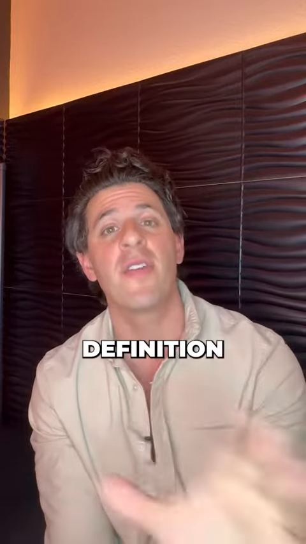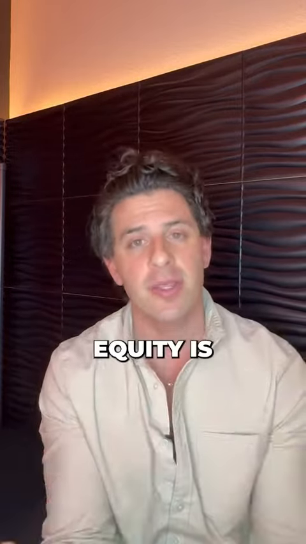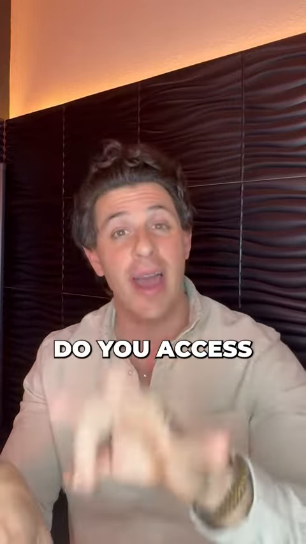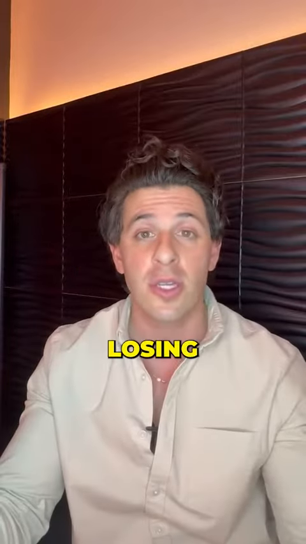First, let's start with the definition of equity. What is equity? Equity is the difference between the value and what is owed. Let's do a quick example. Home is worth $300,000. The balance on the mortgage is $100,000. We've got $200,000 of equity. The question is, how do you access that $200,000 without losing the property?